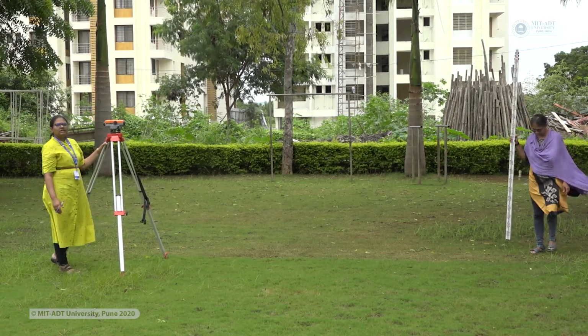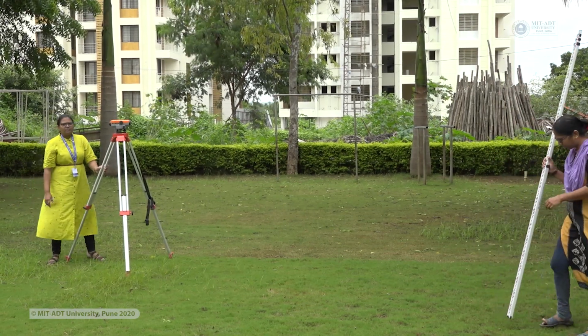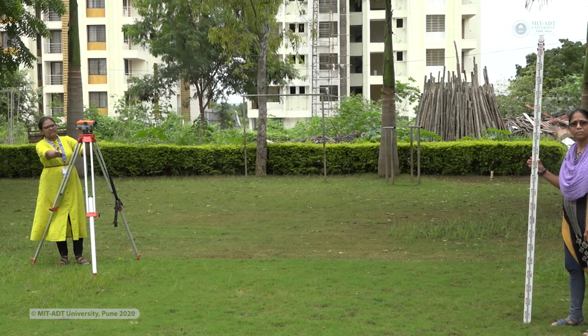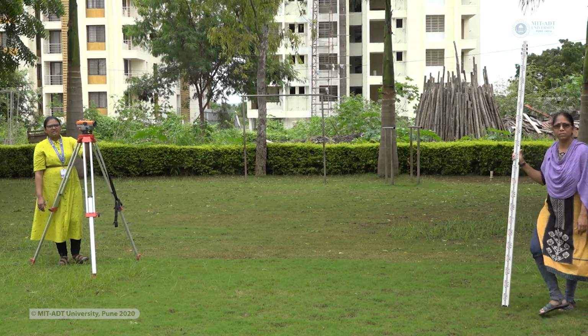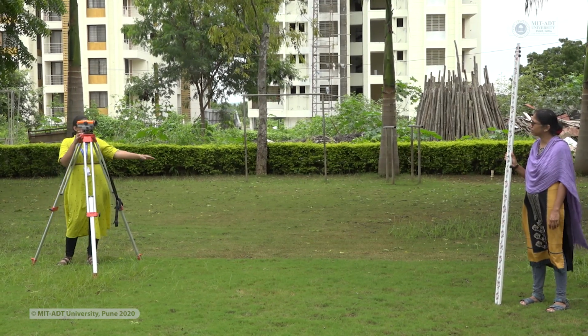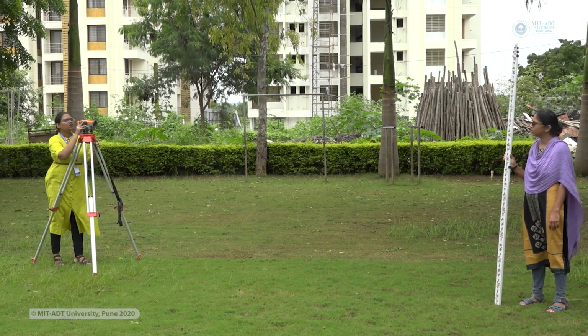We will take the reading of this third point randomly by shifting our staff, because we are doing simple leveling. In simple leveling we can say that we are adjusting the instrument randomly at any point. Now you can see that our point is shifted by a slight difference, so I will again do the focusing.